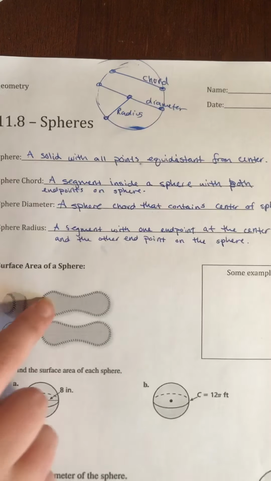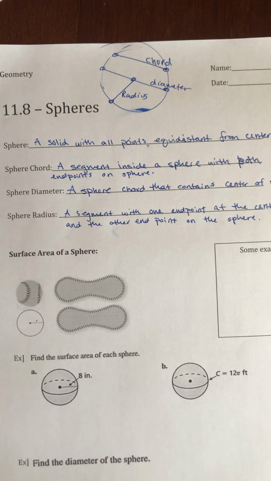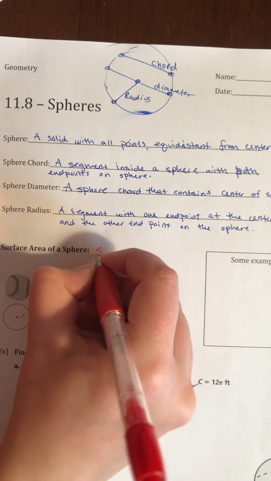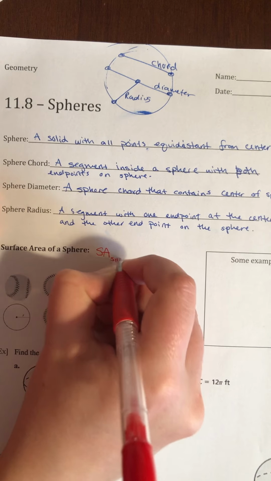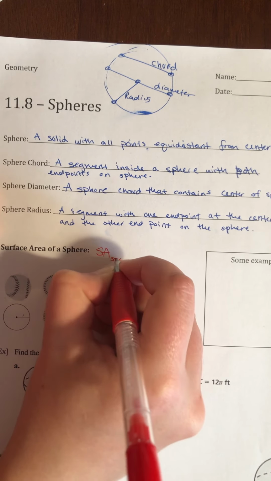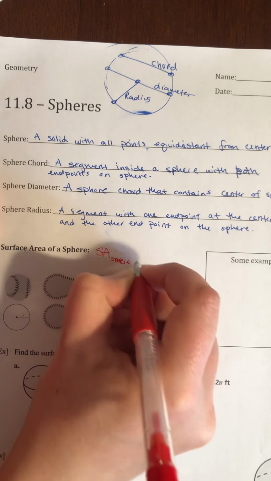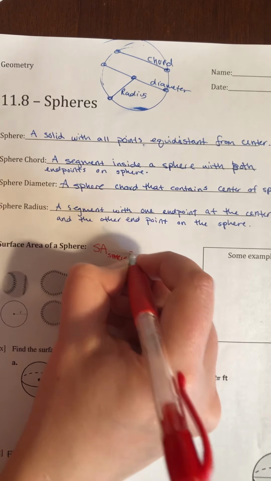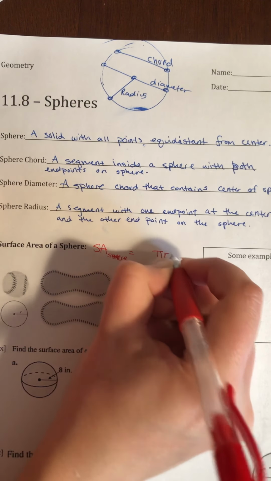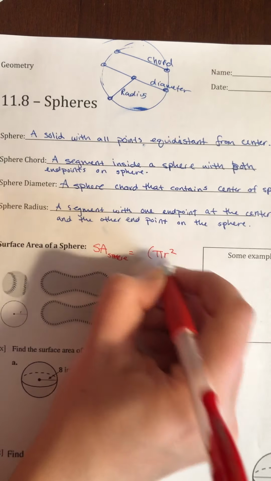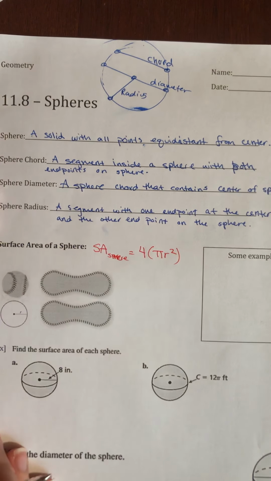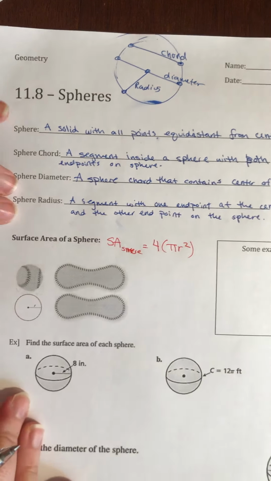Now, the surface area of a sphere. The formula, I can't spell sphere. This formula is pi r squared, just like the area of a circle, multiplied by 4. So how do we get that?